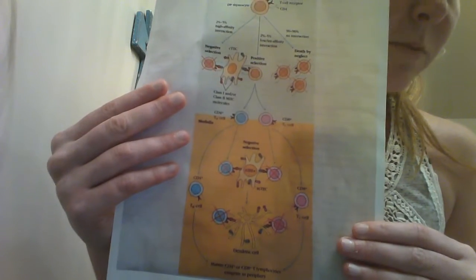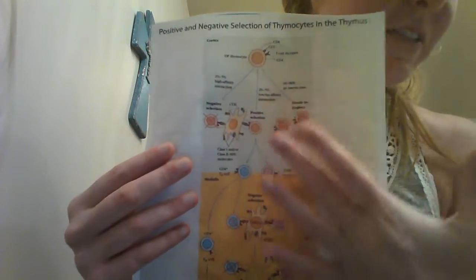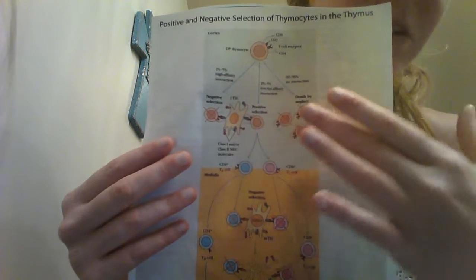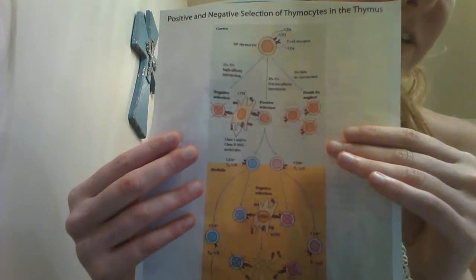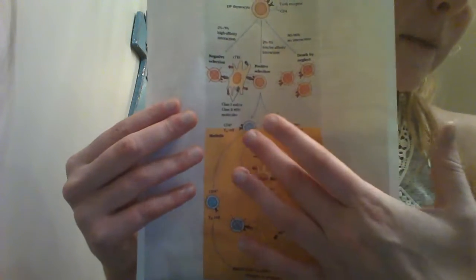And further back to here, those double positive thymocytes were positively selected and then allowed to mature on to single positive and then allowed to migrate to the medulla. Once they have migrated to the medulla, it was here that they were exposed to AIRE-expressing medullary thymic epithelial cells, also known as mTECs.